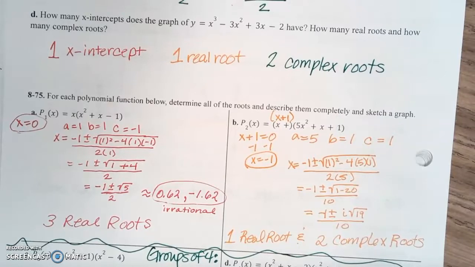Okay, so for A, we have x times the quantity x squared plus x minus 1. That x part is easy. Just set it equal to 0. It's going to cross the x-axis at 0. Nice and easy. Then for the second part of it, it's not easily factorable. There isn't something that multiplies to get -1 or adds and subtracts to get +1. It just doesn't work out. So we're going to use the quadratic formula on just this part of it. Not that, because that's already done here.